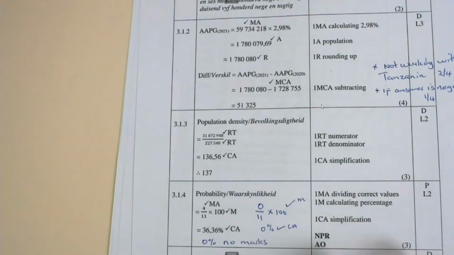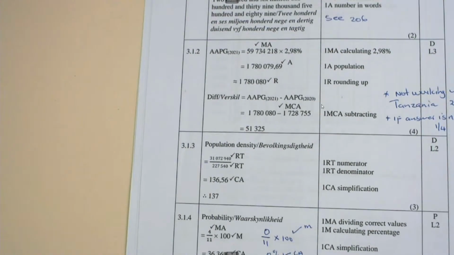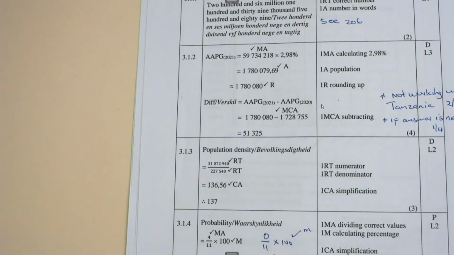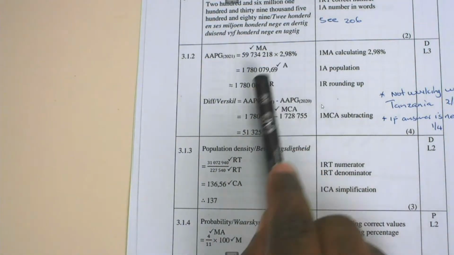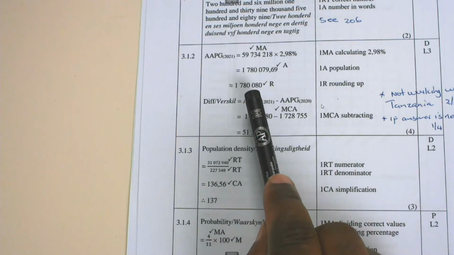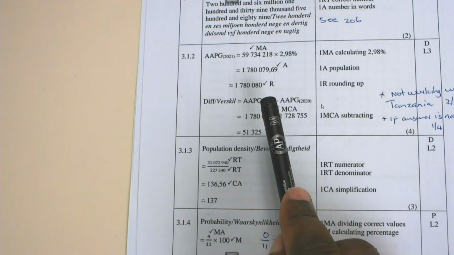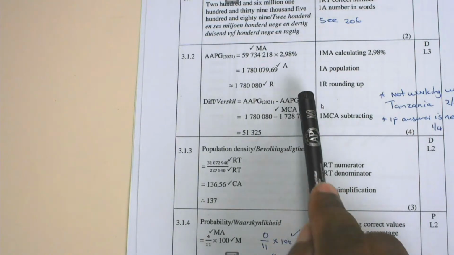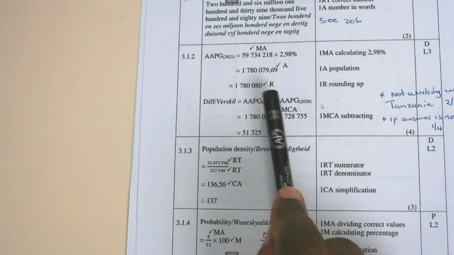So that is the answer. 59,734,218 multiplied by 2.98%, then you get 1,780,079.69, and the answer will be rounded as that answer.